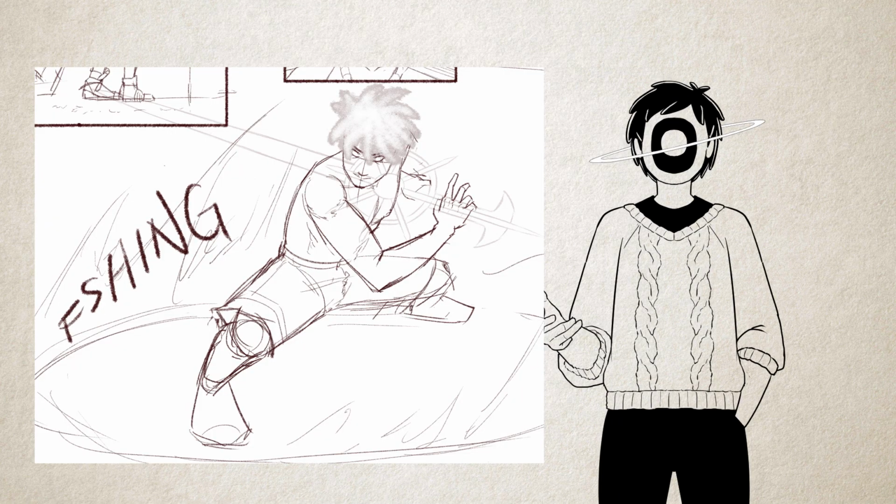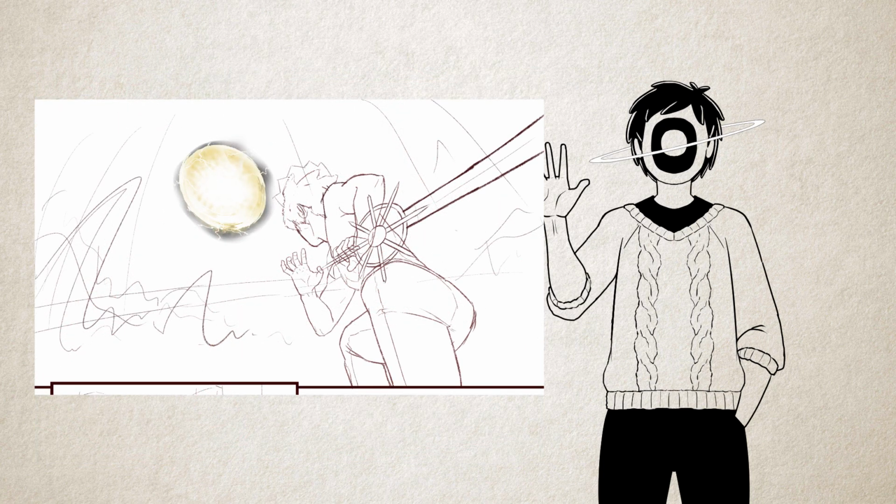Sure, if the pose looks awesome, the character has reason to do it, and the camera angle is sick, by all means, do it. I'm basically describing the superhero landing at this point, so of course you have to. Right? Well, yes and no. Let's look back at this piece before.